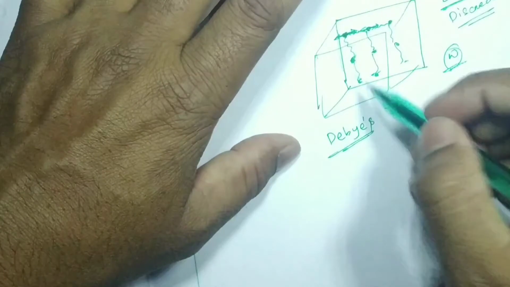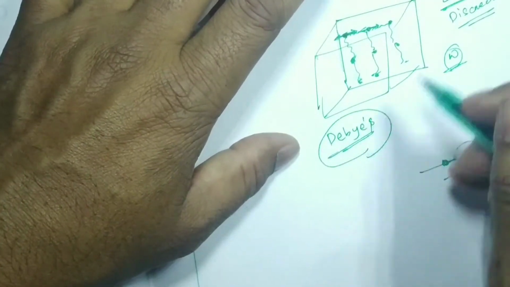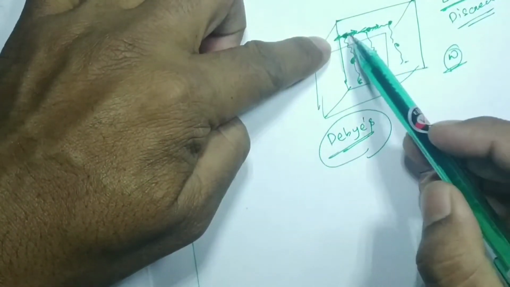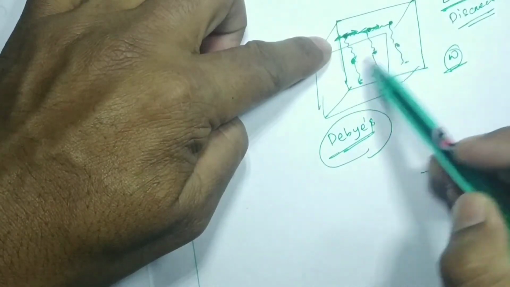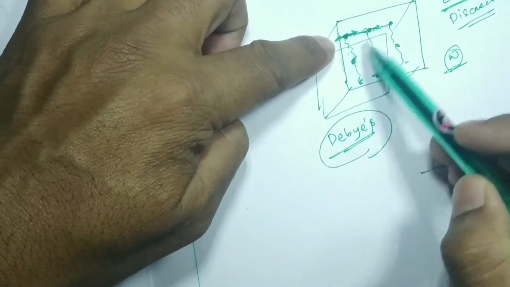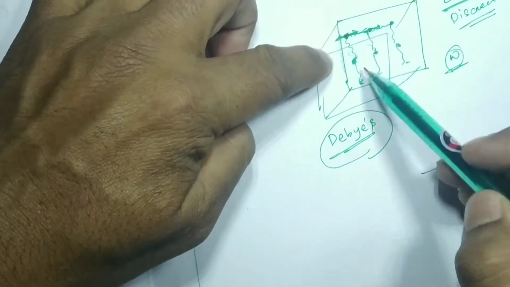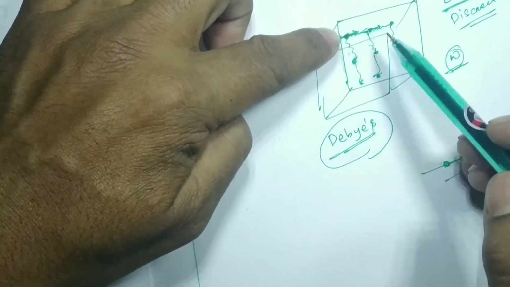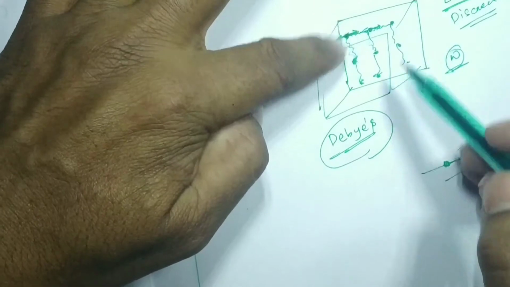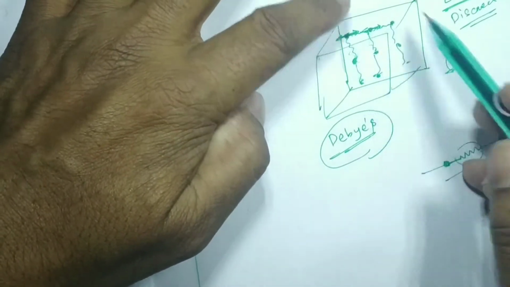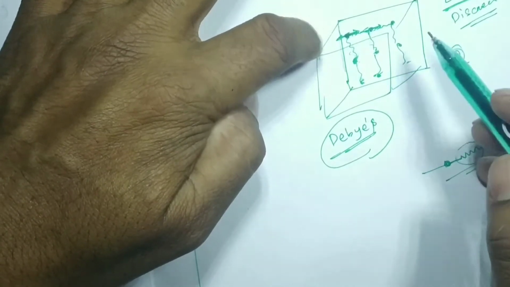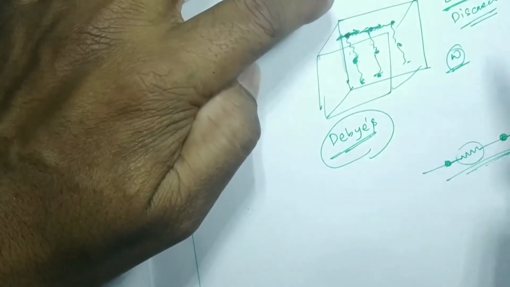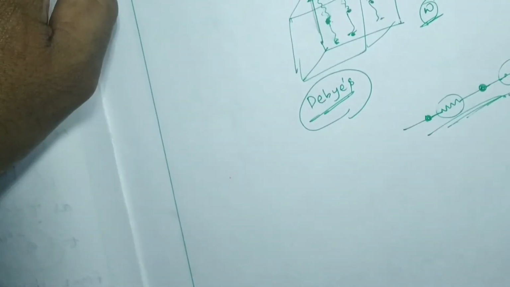But here Debye modified this model and told that all the lattice sites, or the corresponding atoms at the lattice sites, are coupled with each other, connected with each other, and going to vibrate with a frequency. That means the whole system, or whole crystal, is going to vibrate with a frequency. That frequency can vary.